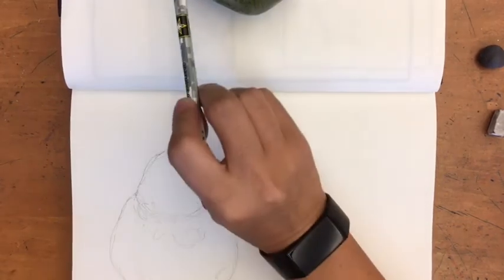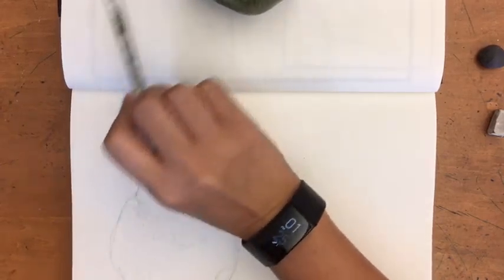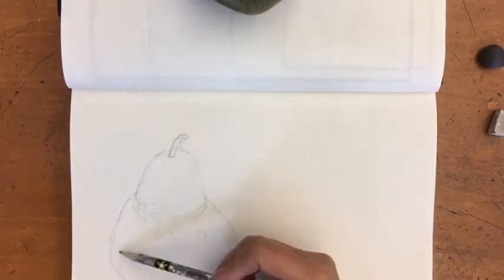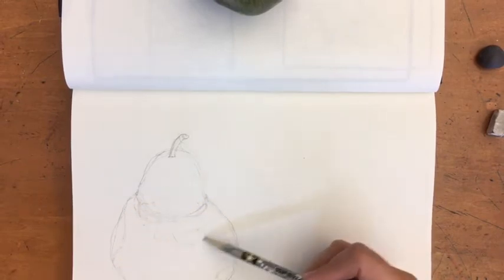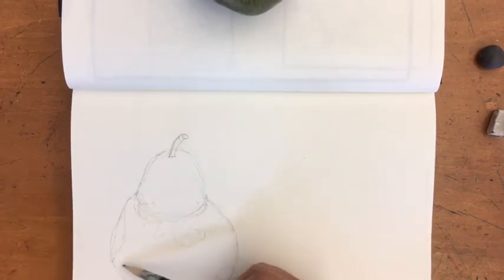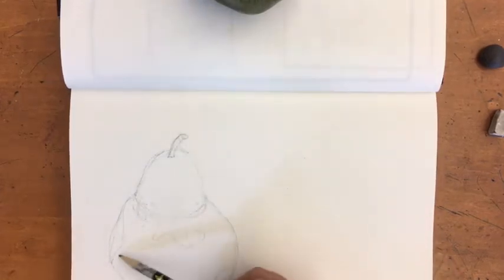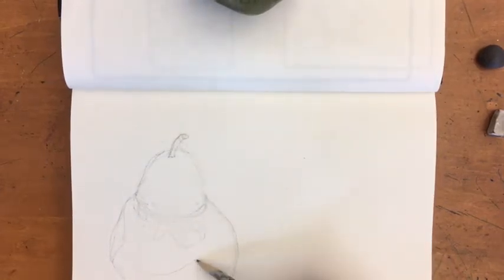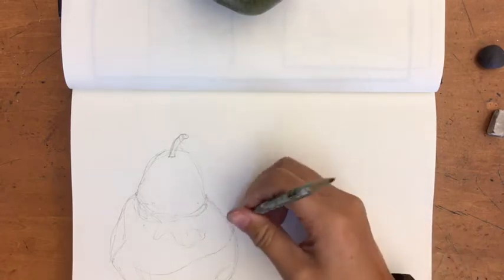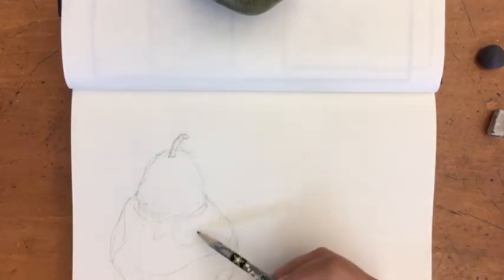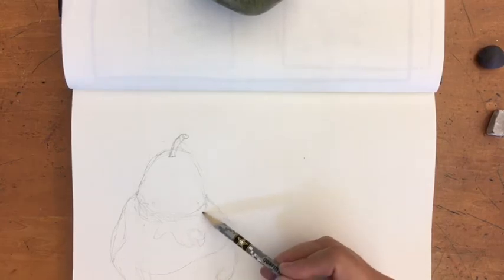I noticed that there is a bit of reflective light bouncing off of the paper onto the edge of the pear. So I'm just going to imply that by dropping in an outline. And I notice that the same thing happens here. So instead of shading, I'm just using a line to outline things like highlights, and things like shadow.